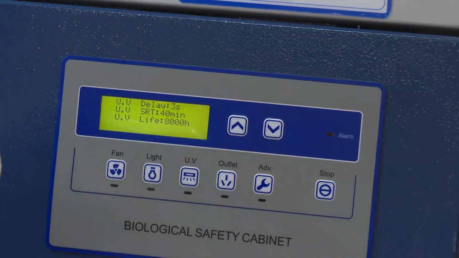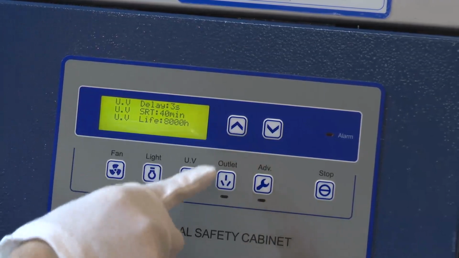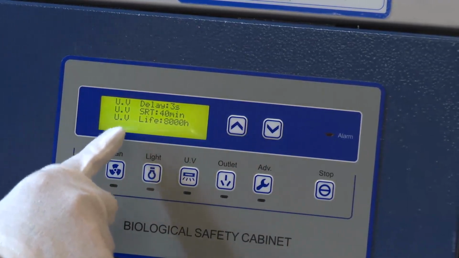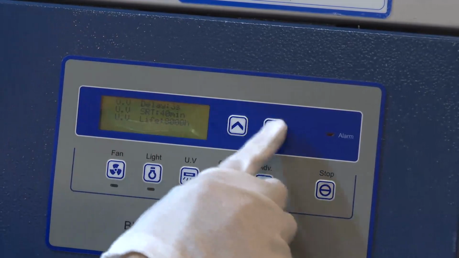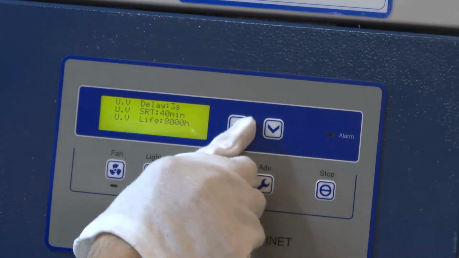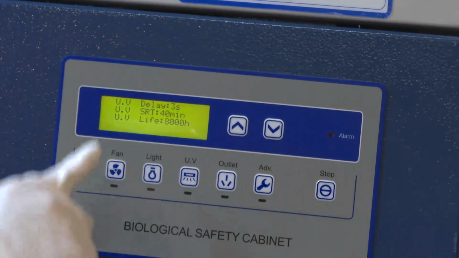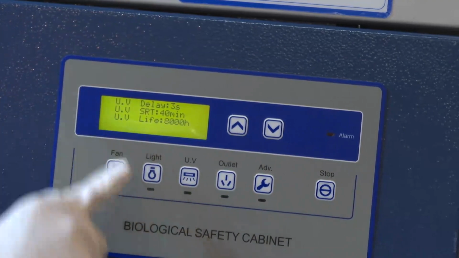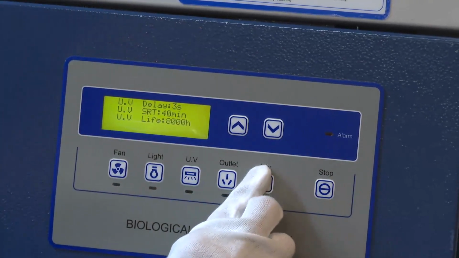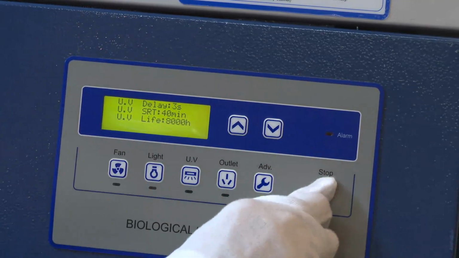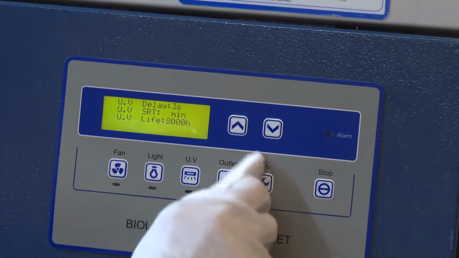And this is the UV light. The UV light daily start time is 3 seconds, and the UV will keep running 40 minutes. And this is our UV light life left here. We can adjust by set and go down.